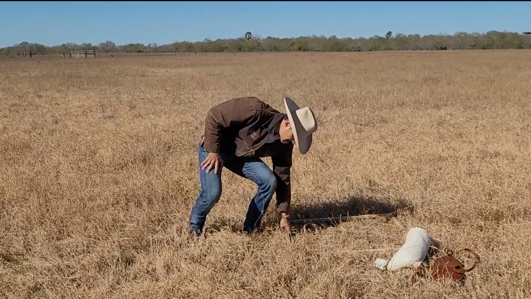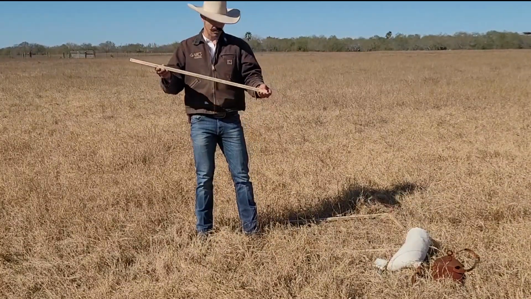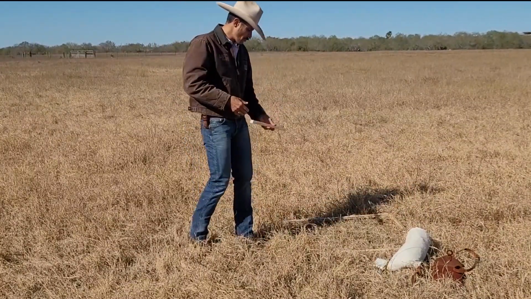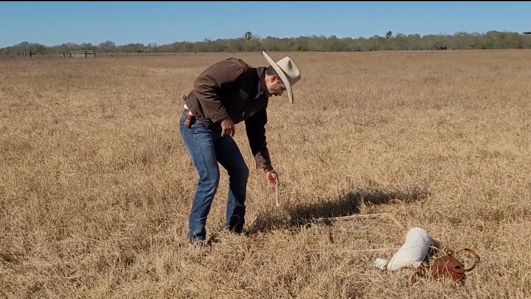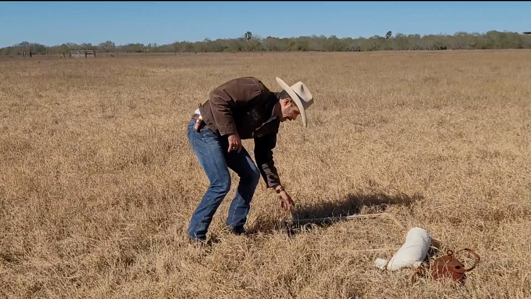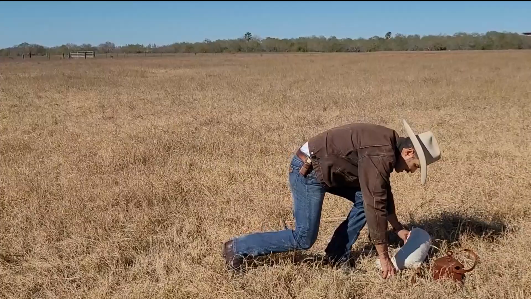Another way is using a yardstick. We call this a range stick. With this you can have a square yard in your ground, and then clip all the forage that is existing there, and then weigh it.